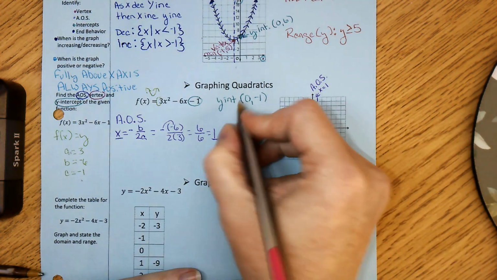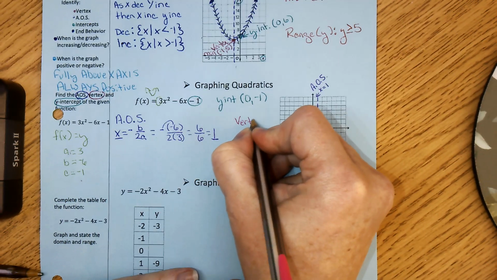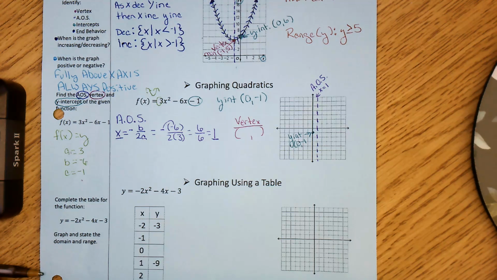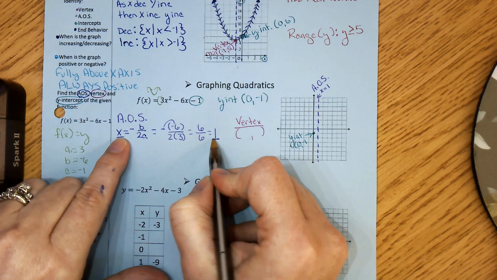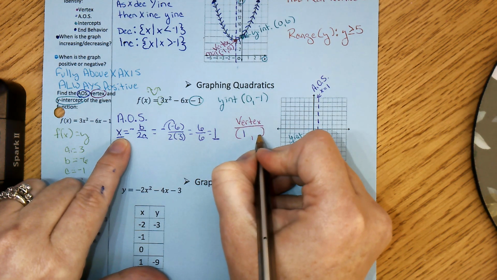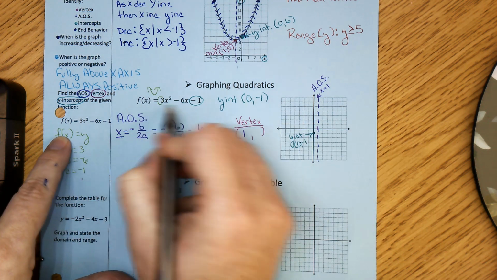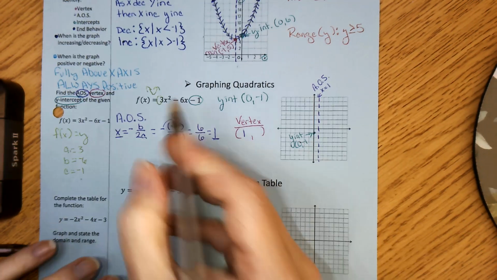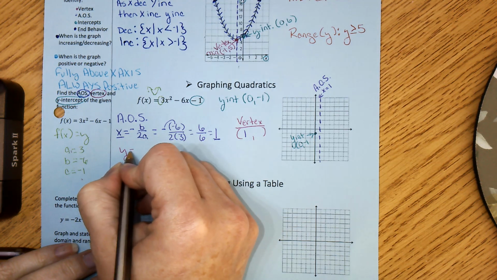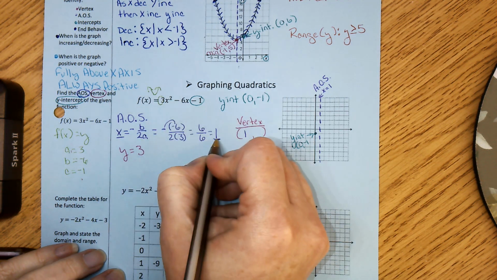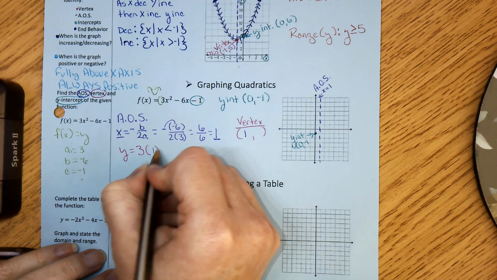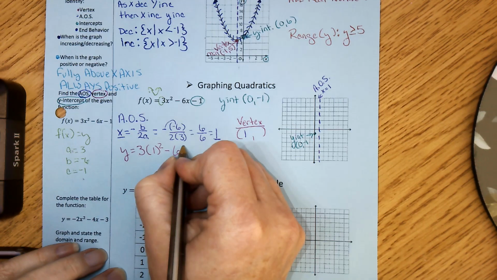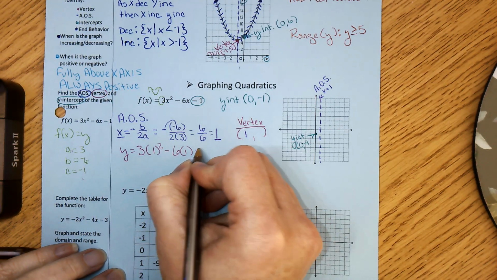So for our vertex, we have found our x, which is 1. Now let's find y. Well, y equals this f of x, so we are going to solve this equation. So y equals 3 times 1 squared, minus 6 times 1, minus 1.